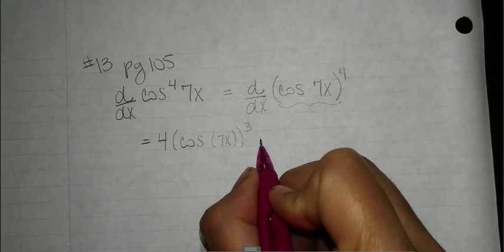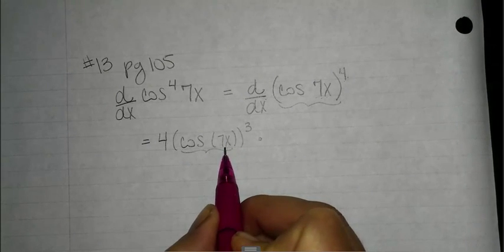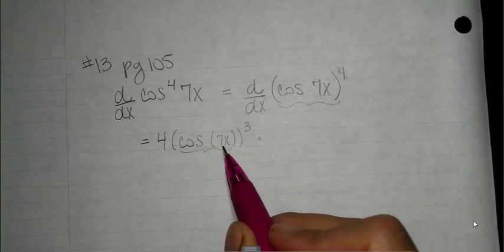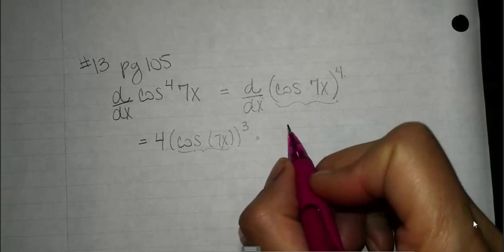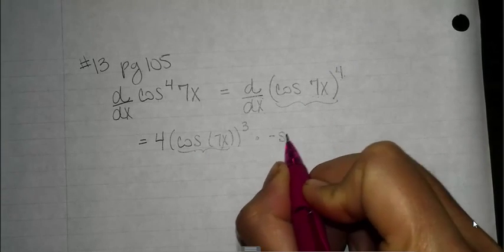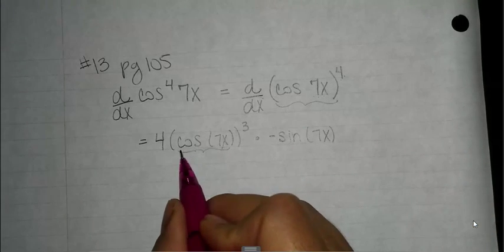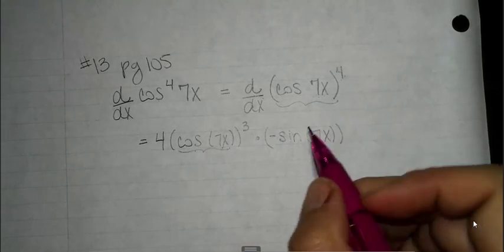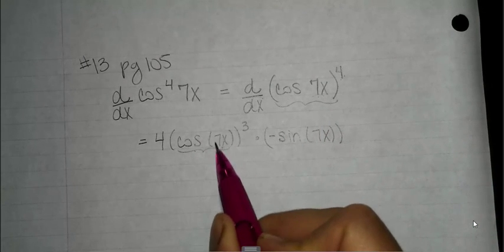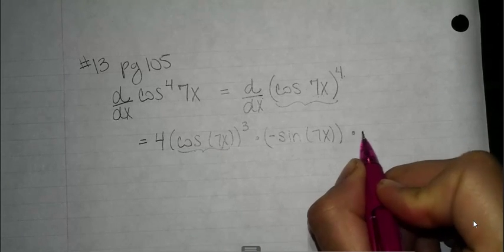Now I need to take the derivative of this inside piece, realizing that I have another inside piece here. So the derivative of cosine of whatever this is going to be negative sine of 7x. So I've just taken the derivative of this inside piece here. But now I also need to take the derivative of my inside piece. Okay, and so the derivative of my inside piece is 7.